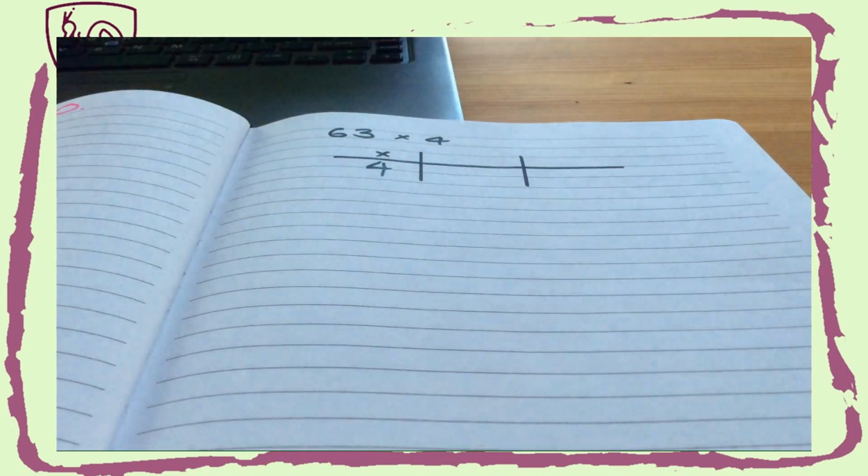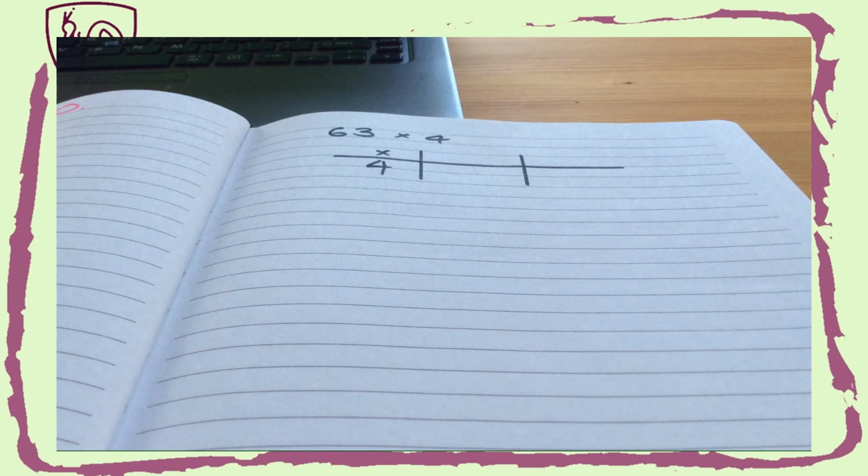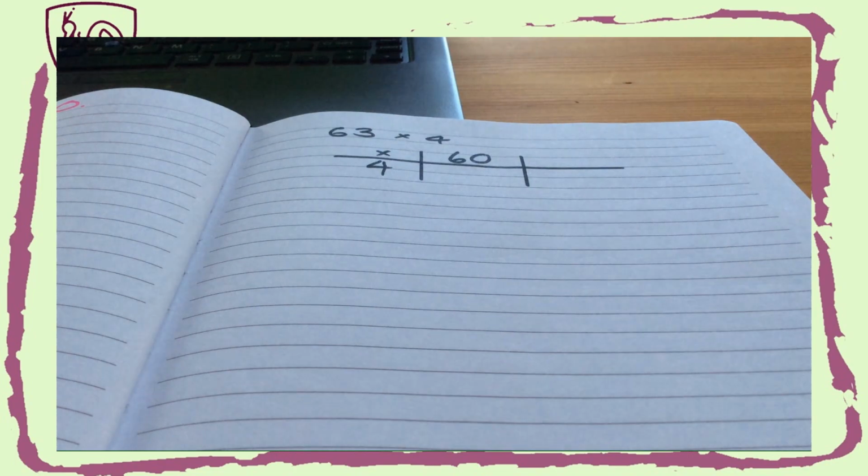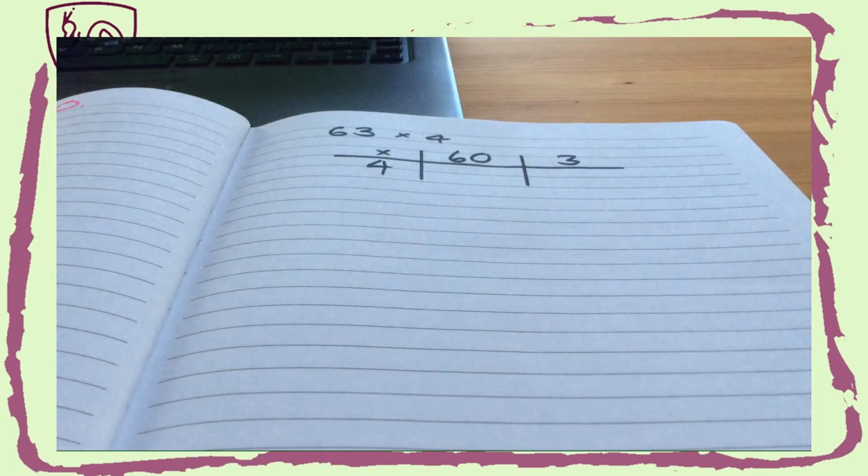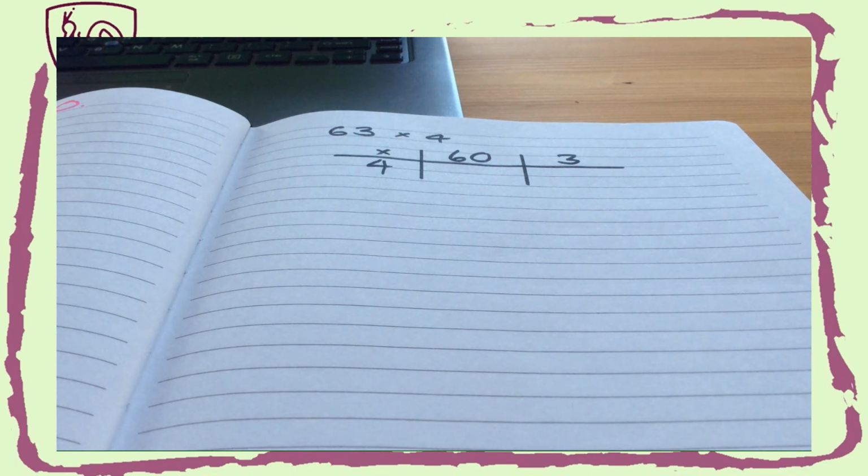I'm going to take the 4 and put it here because it's just a 1-digit number, and then I'm going to partition 63 into its 10s and its 1s. So children in year 3 and 4 will definitely be able to tell you that 63 has 6 10s, which is 60, and 3 1s, which is just 3. Now using the grid method, we've got individual multiplications here for each of the digits.